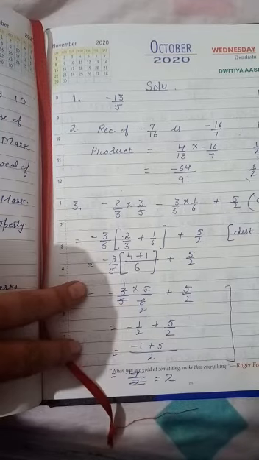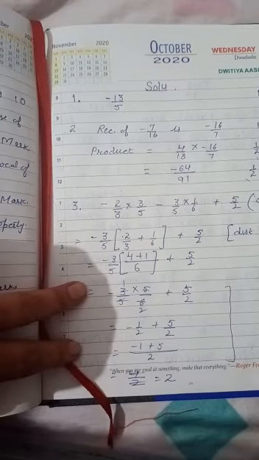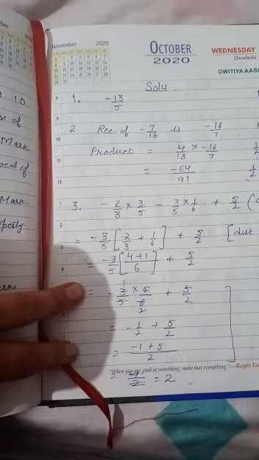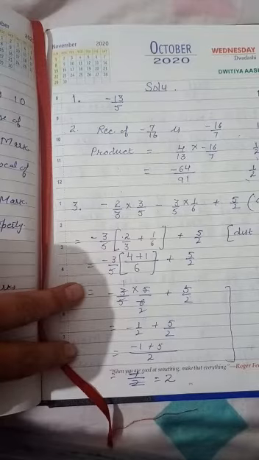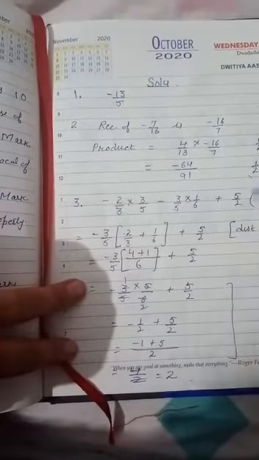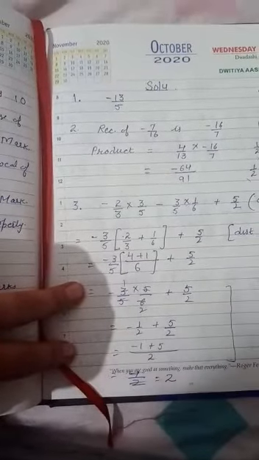When you change the place of 2 terms, then the property is known as the commutative property. It means A plus B is equal to B plus A. This property is known as the commutative property. The addition remains as it is if we just change the place of 2 terms: first comes second, second comes first. Okay, we have to just change the place of these 2 terms. So we will write commutative property.